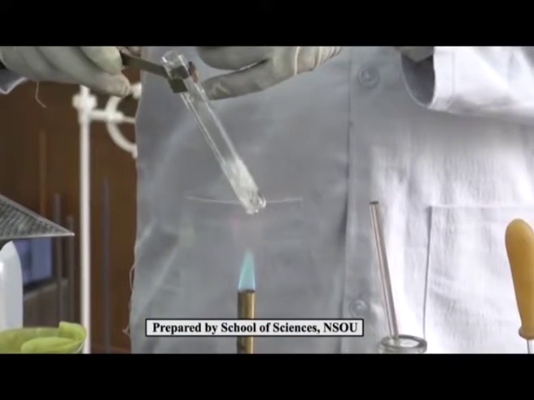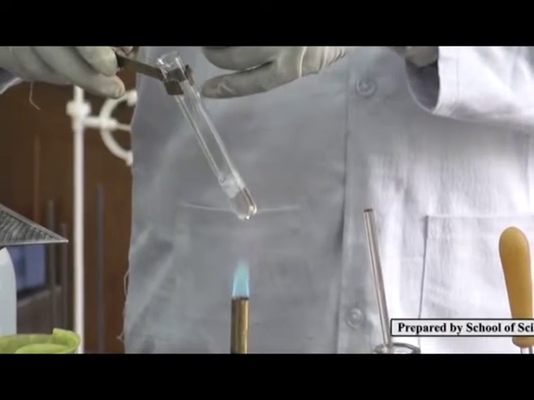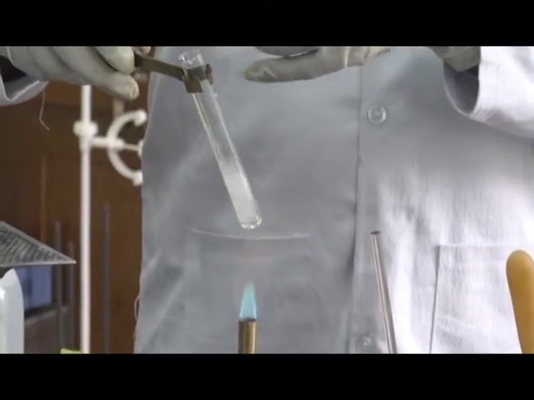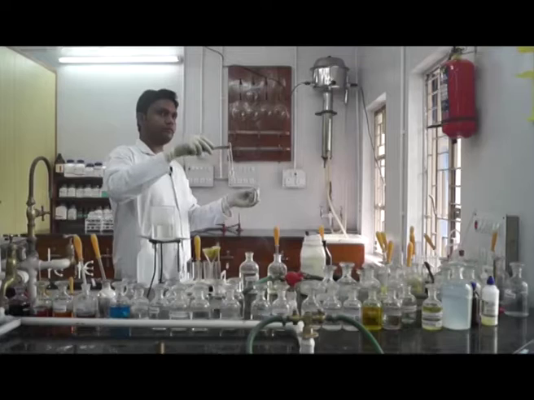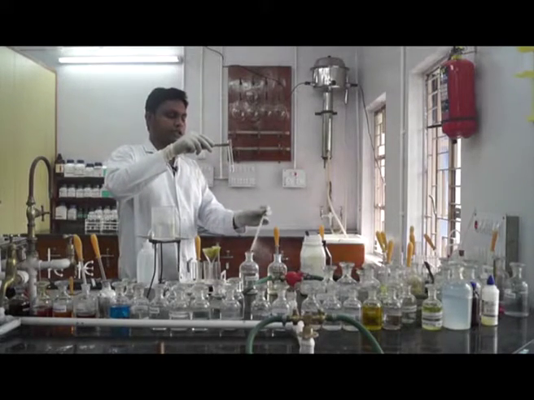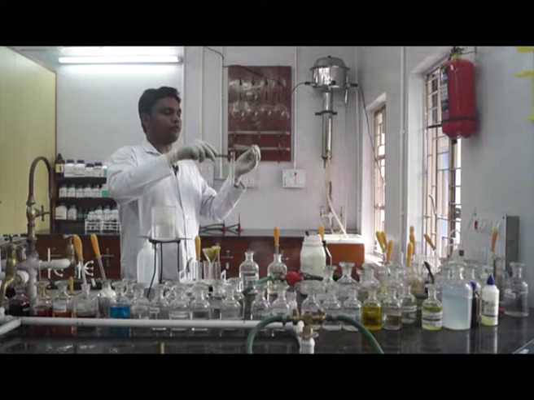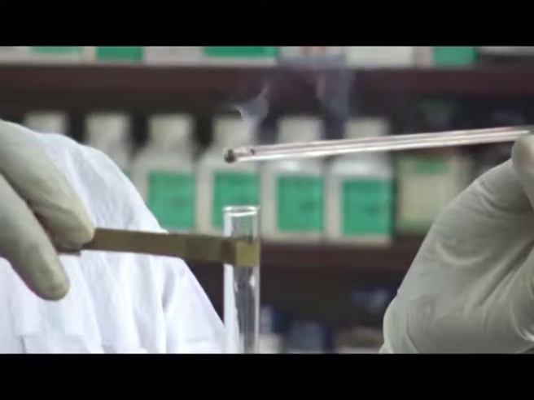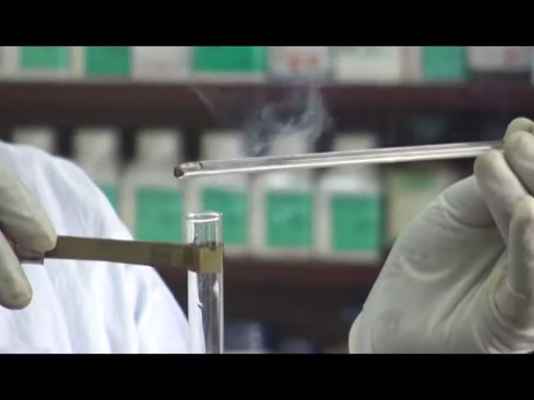Here we can see that the smell of ammonia evaporates. When a glass rod dipped in concentrated HCl is brought to the mouth of the tube, it becomes white fumes.